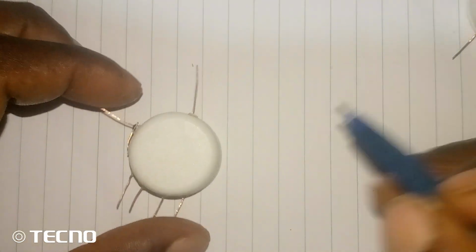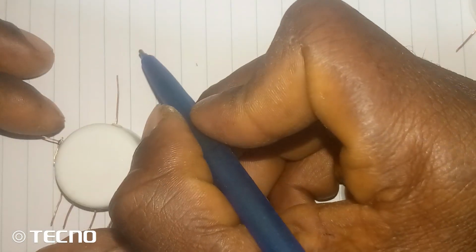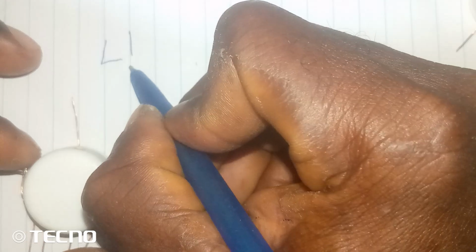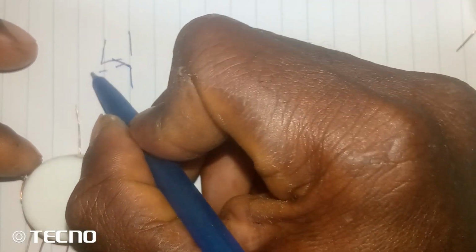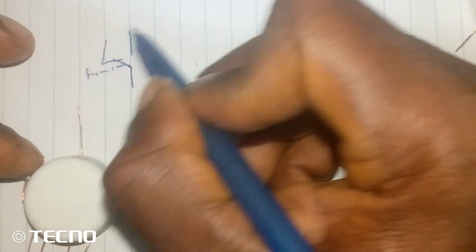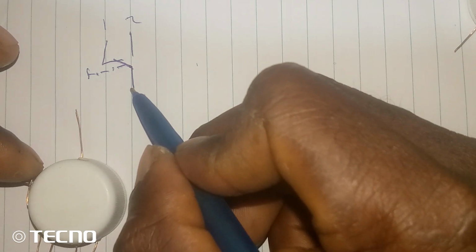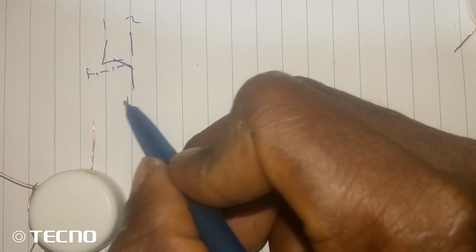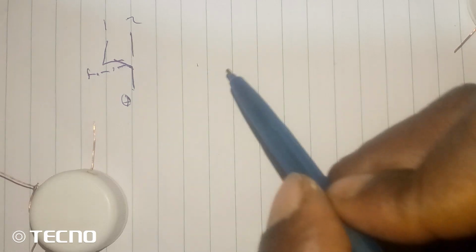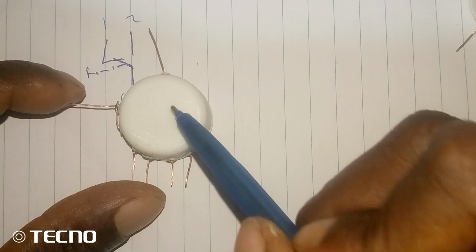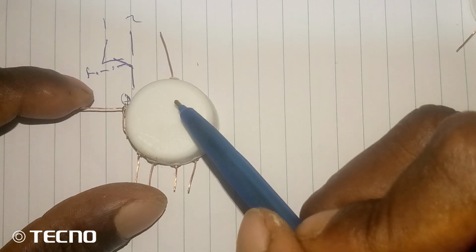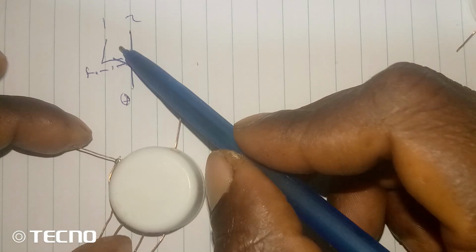Now in electricity we have something like this, a switch. This is a double two-way switch. We have something like this. This is 1 and this is 2. This is just the input, the power source connection. Now that is exactly how this electronics component looks like.